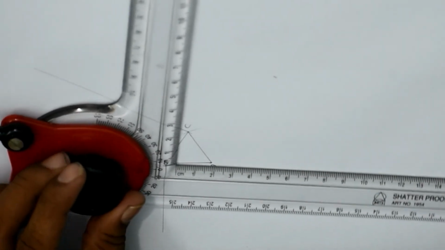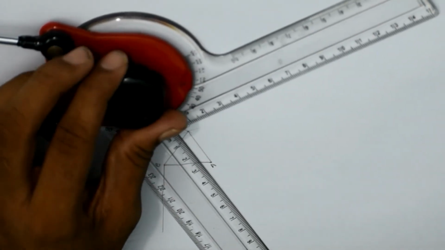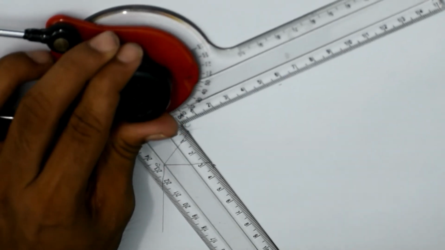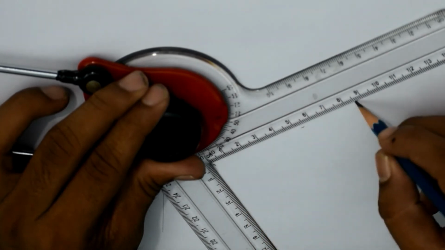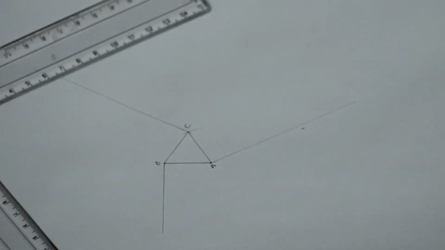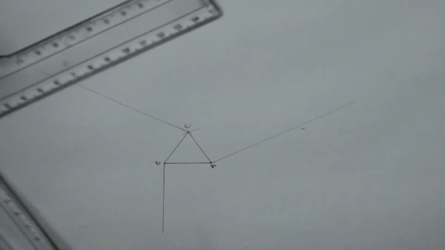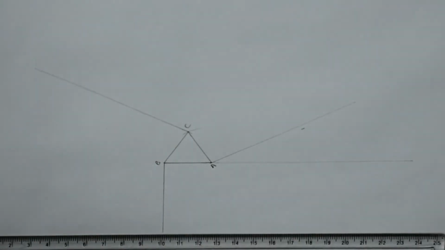Now I will align the drafter with AC, the line AC, and from A I will draw one more tangent, and we can take this line as our baseline.